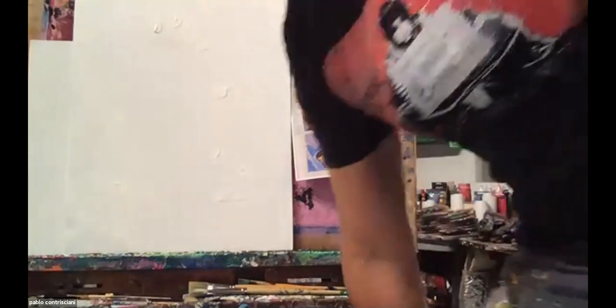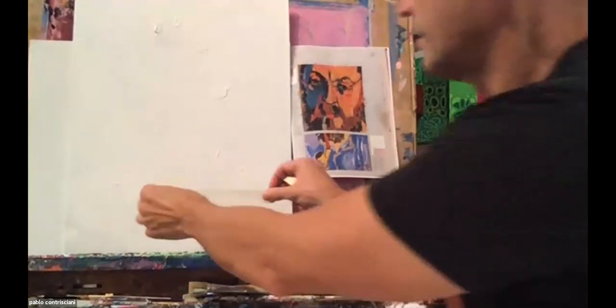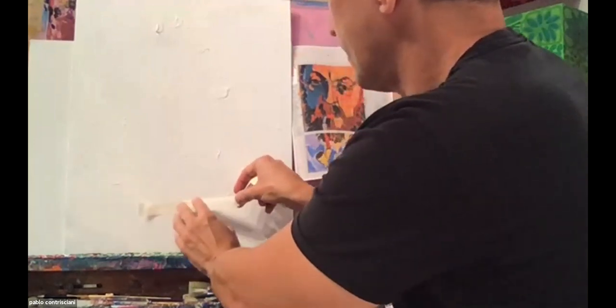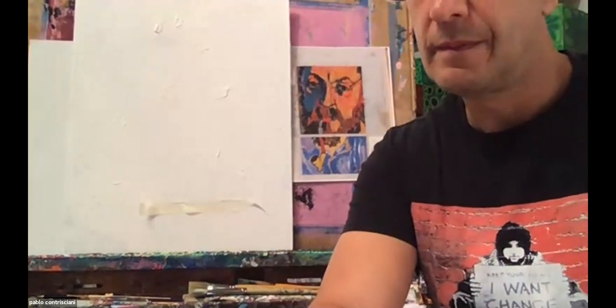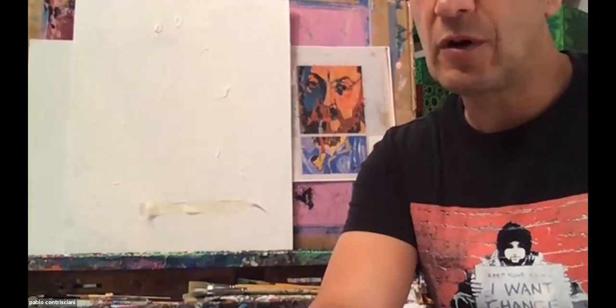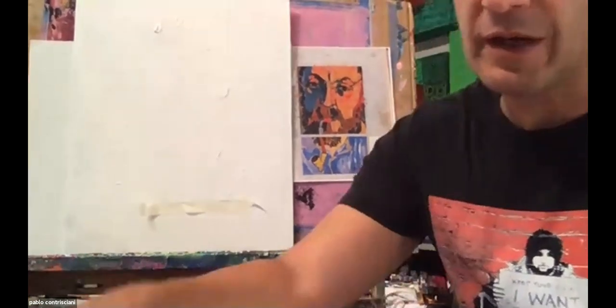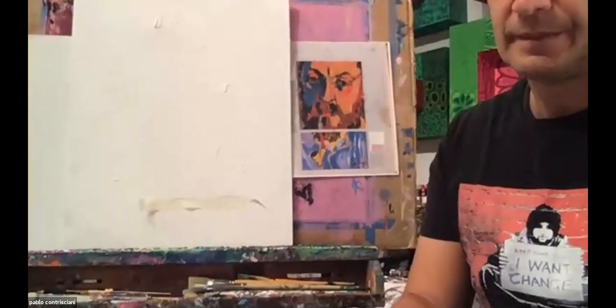You don't have to put your colors yet. We're gonna make the drawing first. Don't put the colors. What do you want us to do? You don't have to put your colors yet. We're gonna make the drawing. Then I'm gonna tell you when you have to put the colors. Now we're gonna focus on the drawing, okay? Okay.